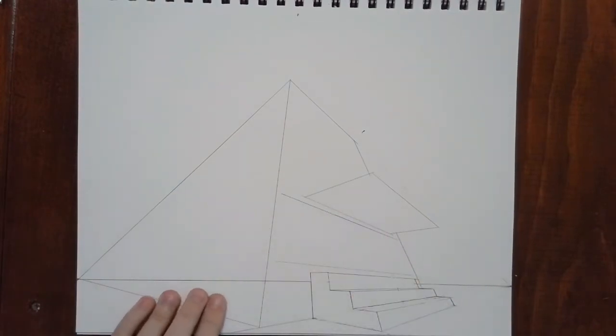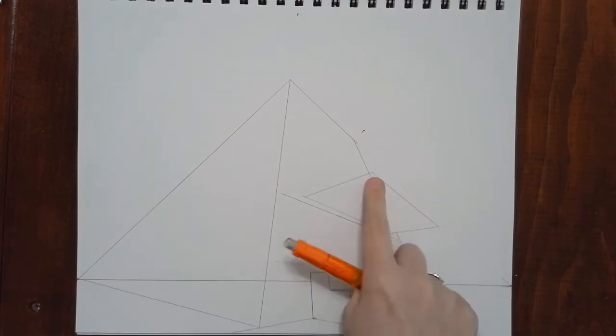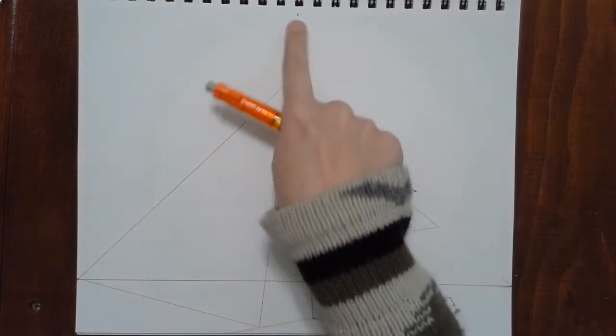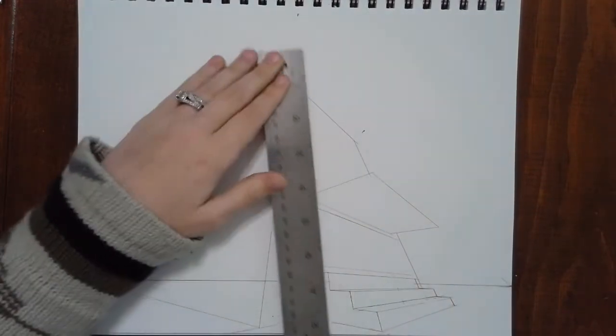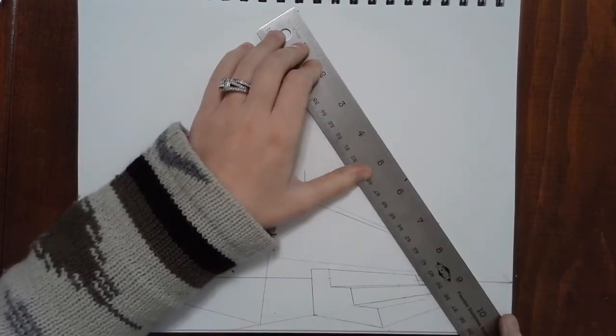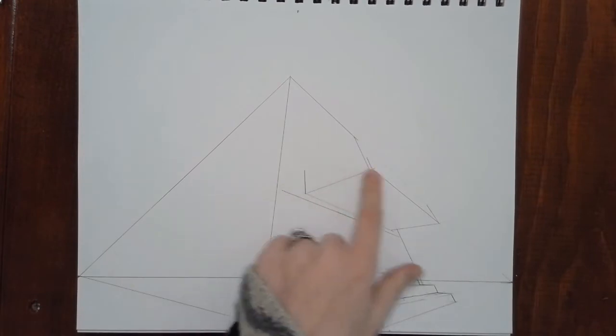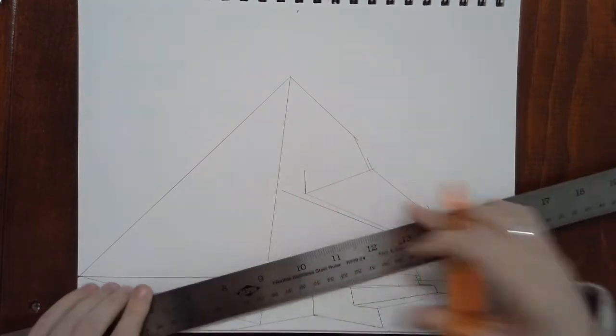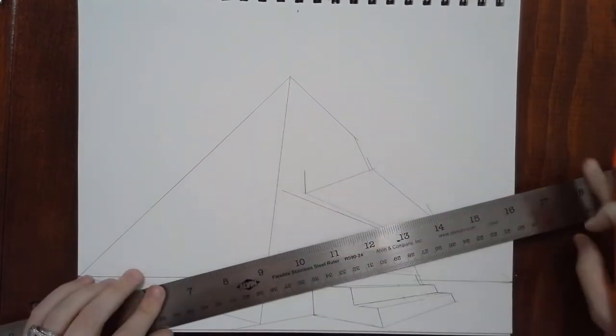So now it looks like you're looking up at the bottom of something. So from these two corners and this corner, I'm going to draw little lines up to my top vanishing point. All right, so I have these lines. Again, I'm probably not going to keep all of it. Since this one looks like it's the shortest one, I'm going to use that one as a reference.